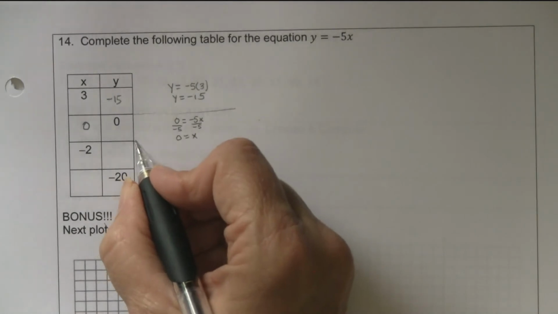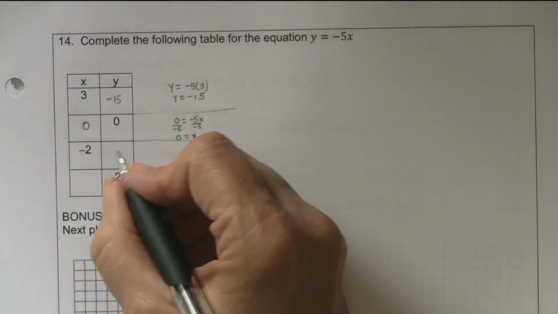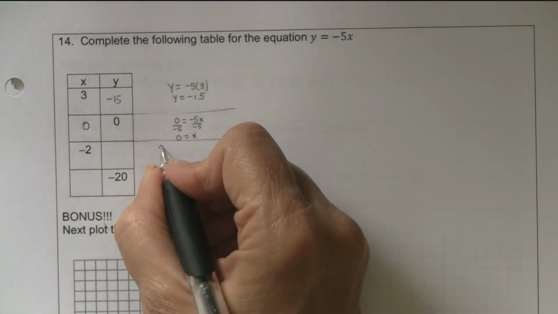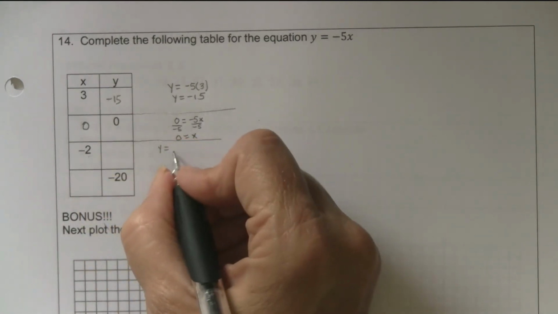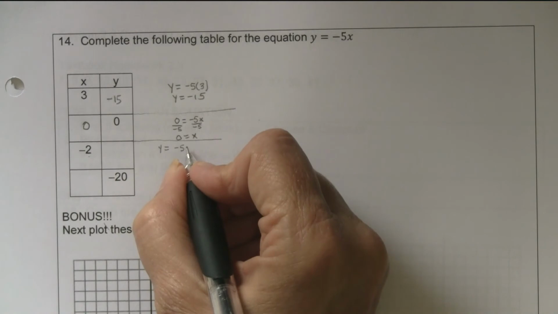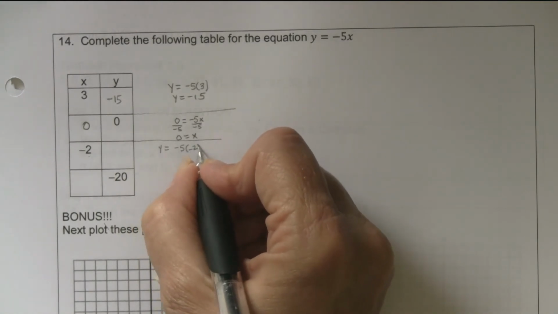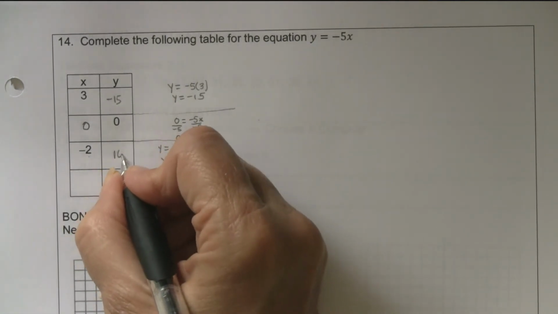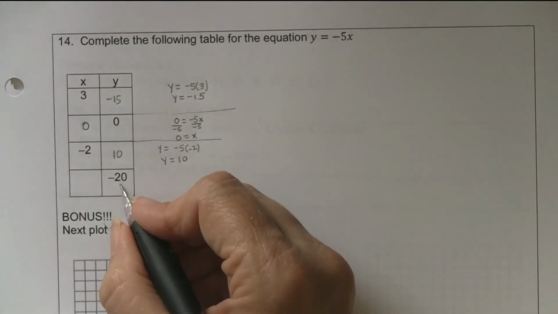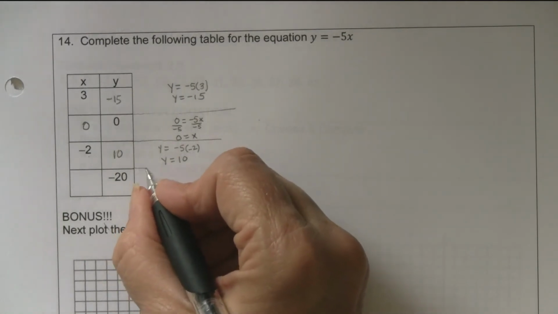So here they're telling us what y is. Y equals, they're telling me what x is. -5 times x, right? So I'm going to be putting in -2 for x, they said. So y is 10. So 10 goes in here. And -20 for y.